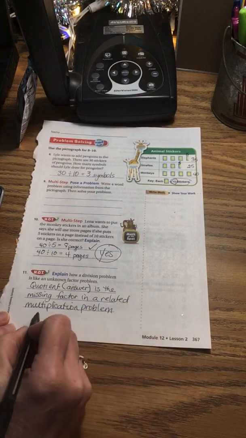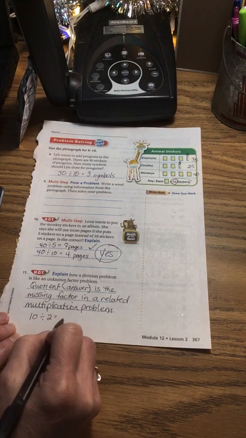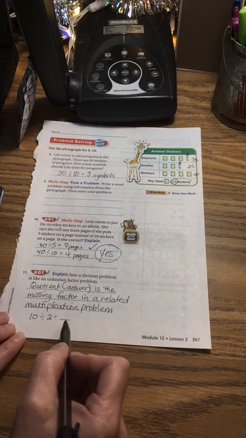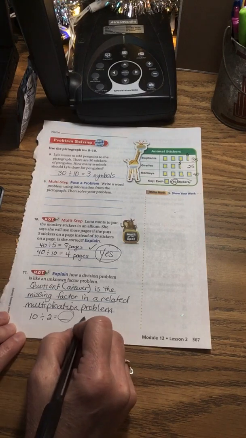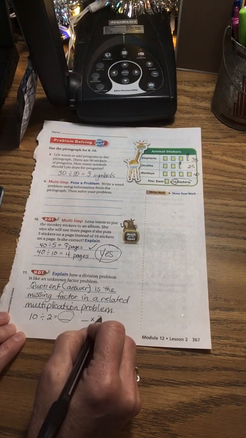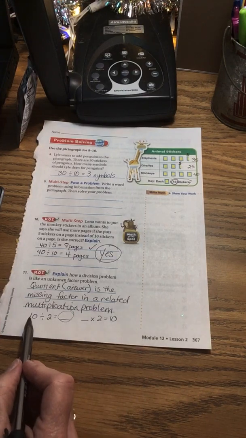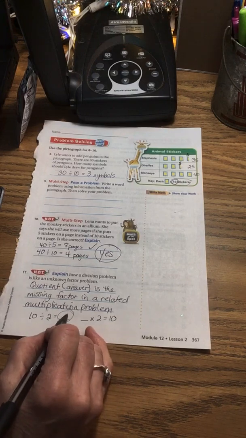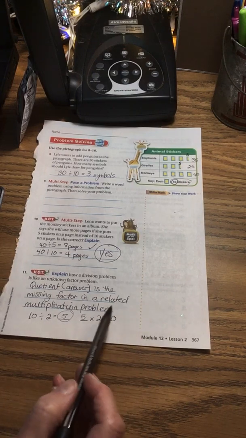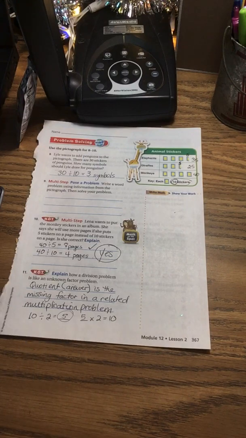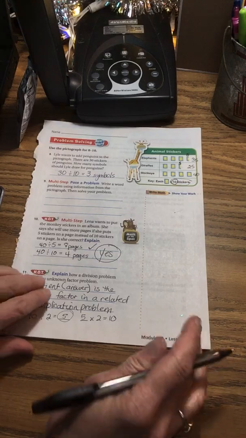And one example would be like if you had 10 divided by 2 equals what? Okay, this unknown number is a missing factor in the fact family of what times 2 equals 10, right? So that's what they're saying. 10 divided by 2 equals 5 because there's 5 groups of 2, and 5 times 2 equals 10. That's called a related multiplication problem, or a fact family. We also can call it a fact family.